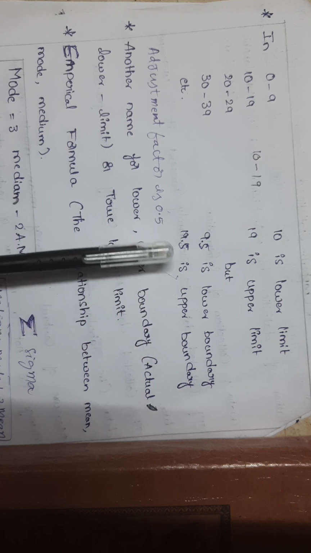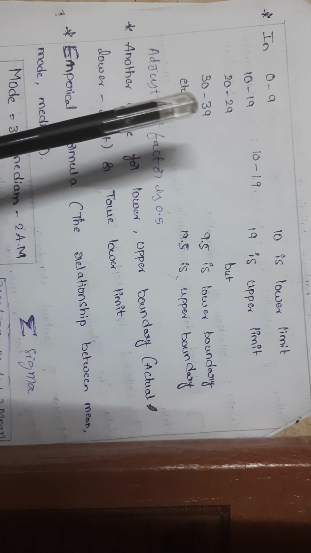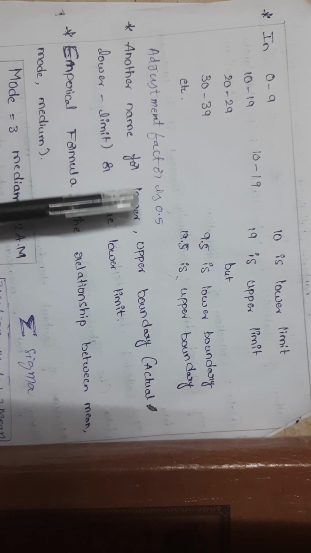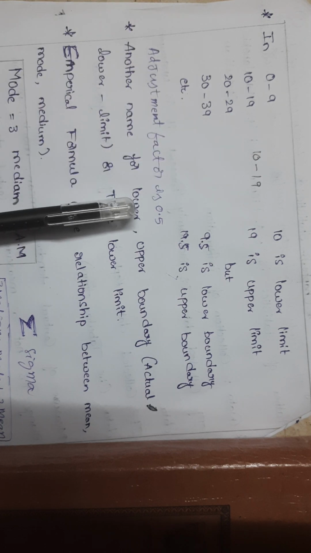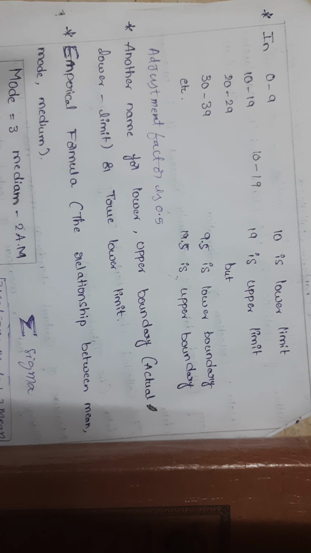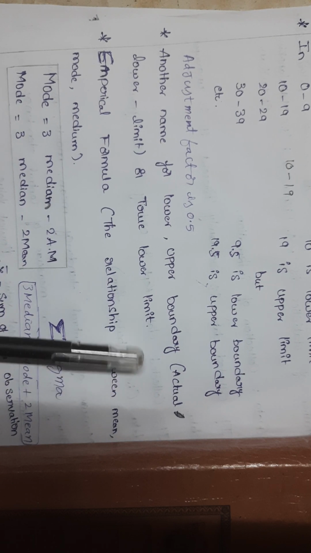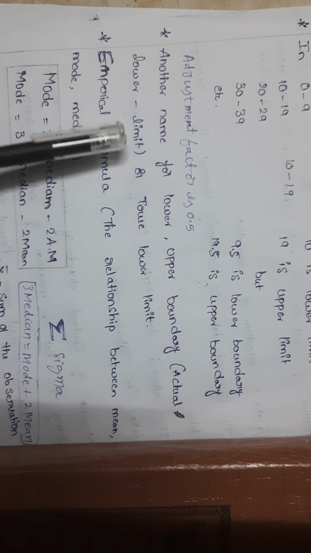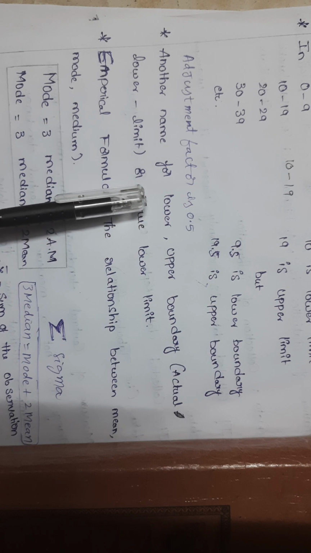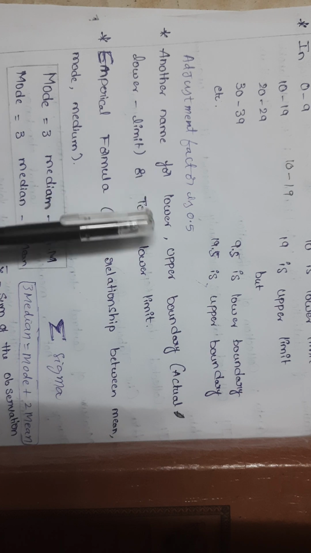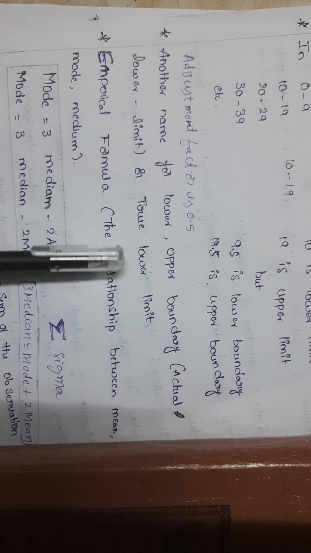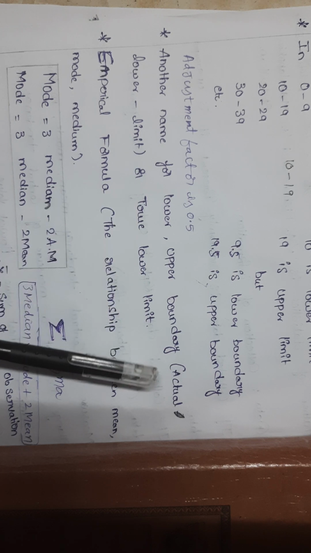Why? Because 0.5 is the adjustment factor, meaning 1 is shared between both. Another name for lower or upper boundary is actual lower limit, or true lower limit.